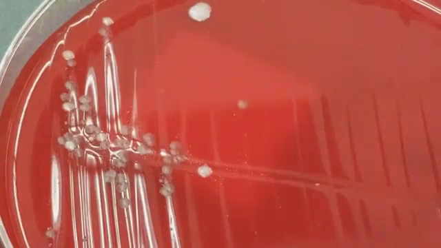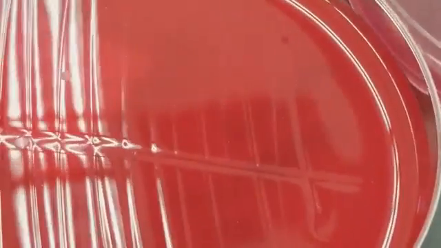Now we're going to do another urine culture. Okay, this one is also another urine culture. It was inoculated on both the blood and the MacConkey, but notice there's nothing on the MacConkey, okay? So knowing what we know about the normal flora, we're expecting that this is not necessarily a UTI.